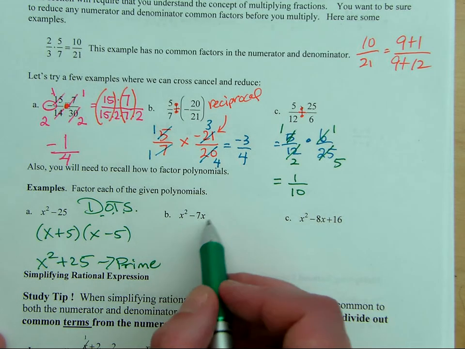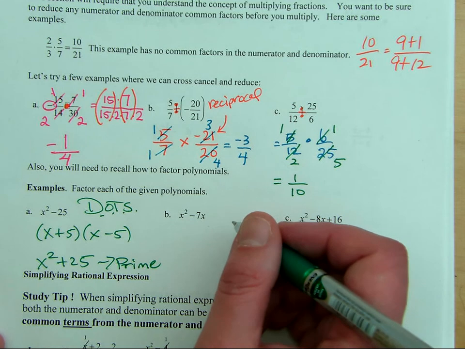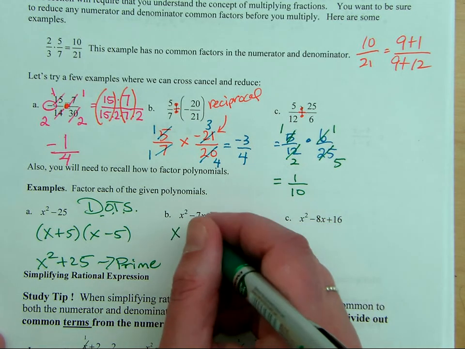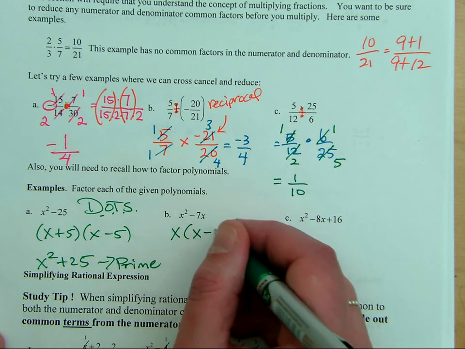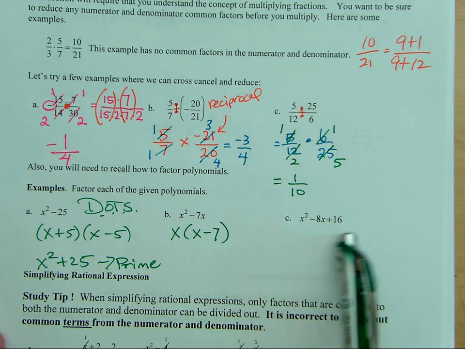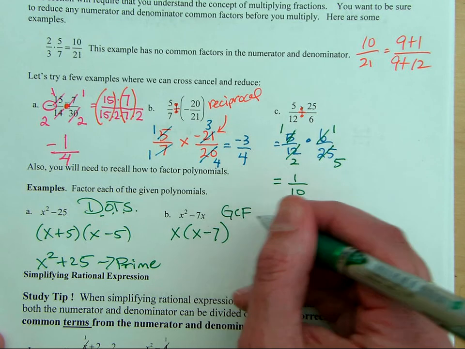Okay, how would you factor this one here? Factor out a GCF. What's the GCF? And so you're left with, okay, that's another common one you'll see. And then what about this one? How would I factor here? Yeah, so this one the GCF was x.